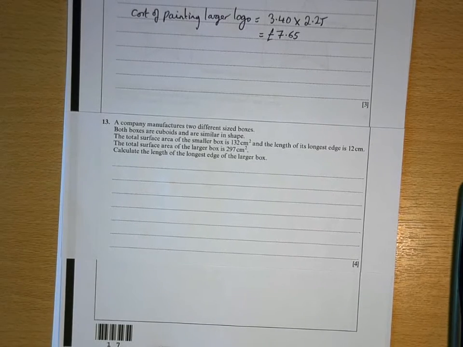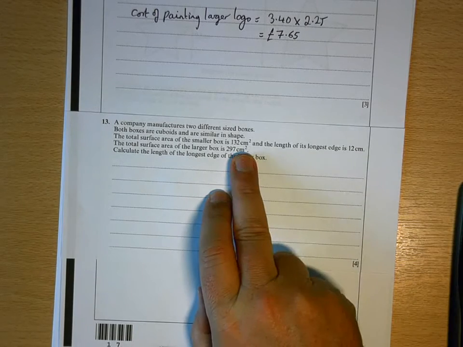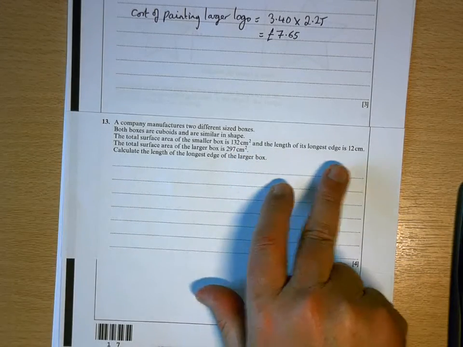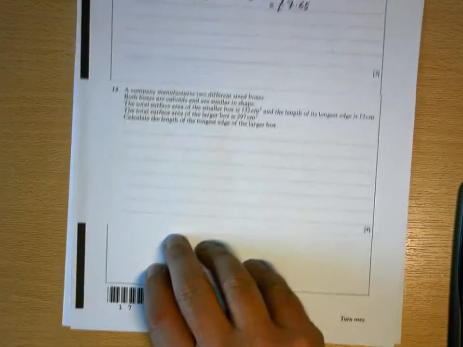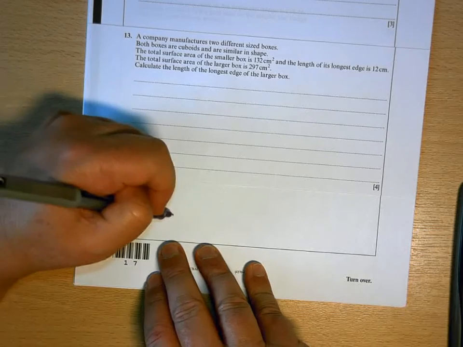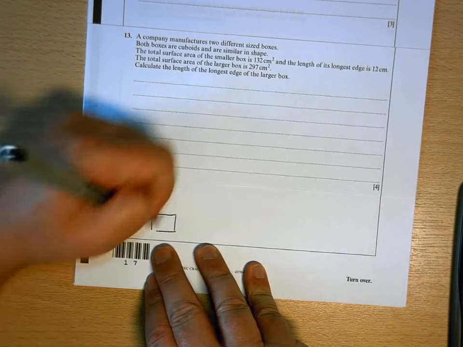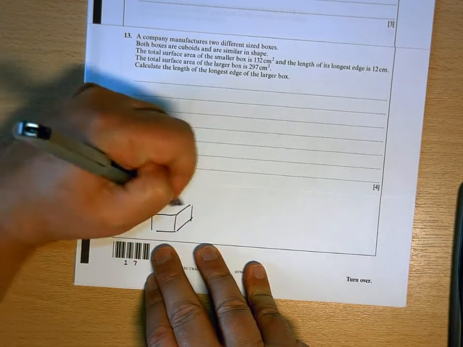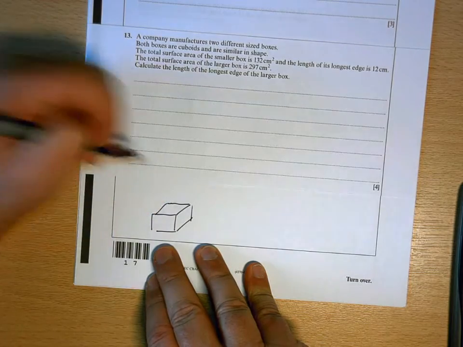Okay, next one. A company manufactures two different sized boxes. Both boxes are cuboids and are similar in shape. The total surface area of the smaller box is 132. And the length of its longest side is 12. So I'm just going to draw this down here just to help us picture what we've got here.